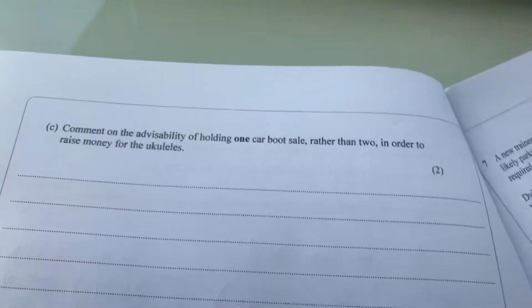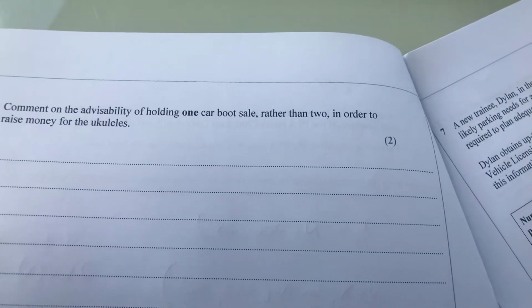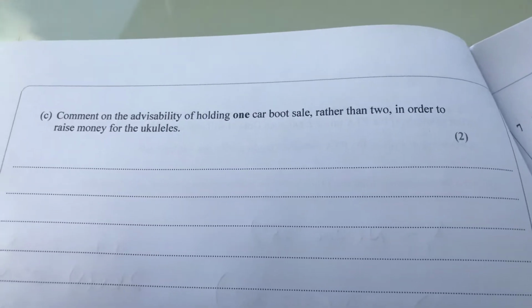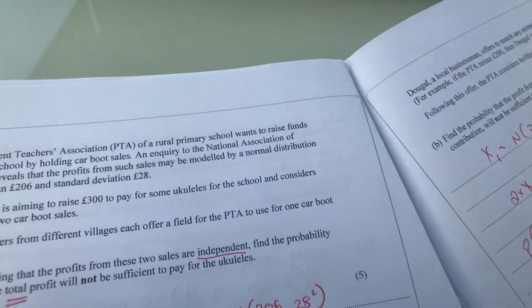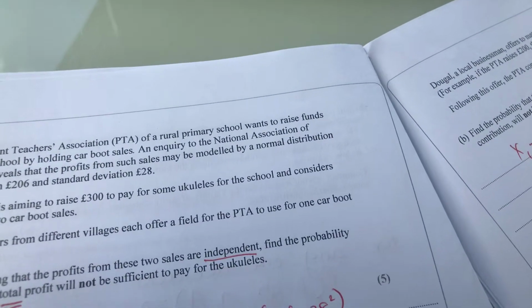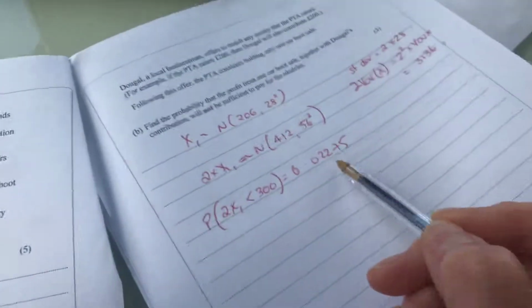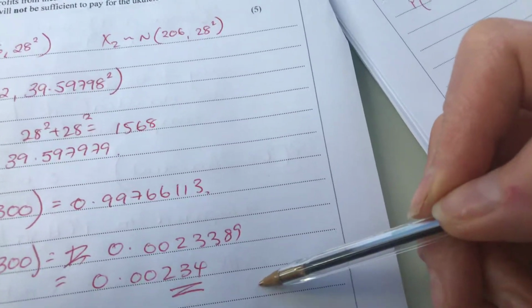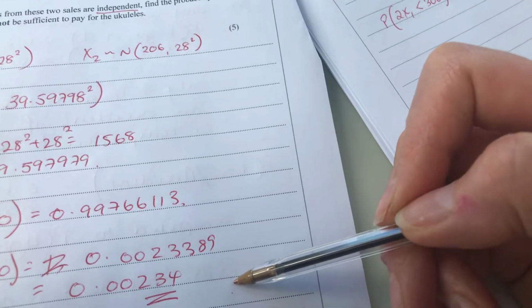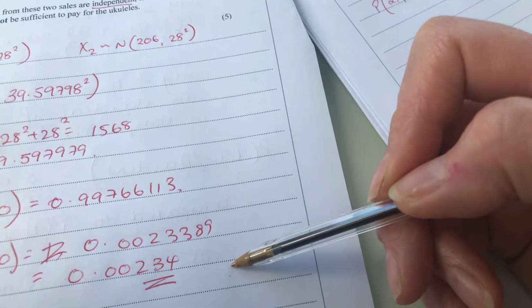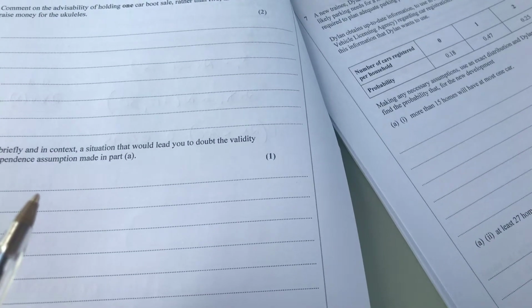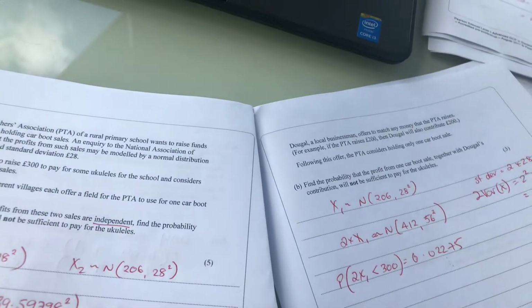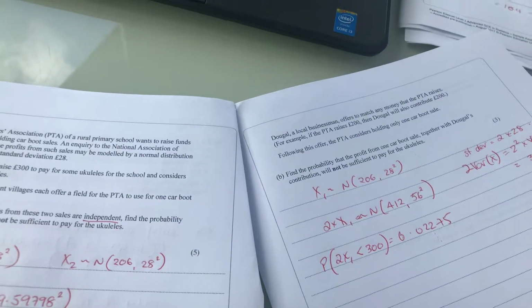Okay, and then there is a C part and a D. Part C: comment on the advisability of holding 1 car boot sale rather than 2 in order to raise money for the ukuleles. Well, with 1 car boot sale, you've got a bigger chance of not getting the money. With 2 car boot sales, you've got a much smaller chance of not getting the money. However, it's still pretty small. It's only about 2%.